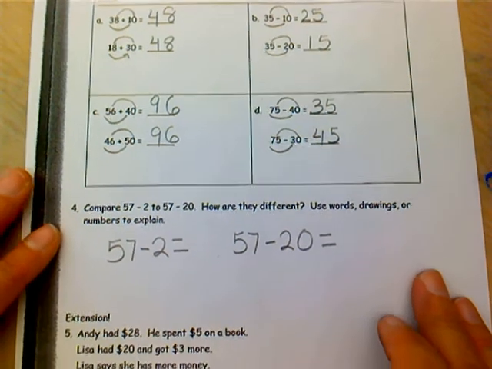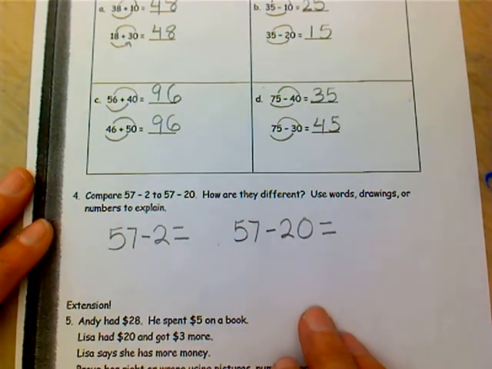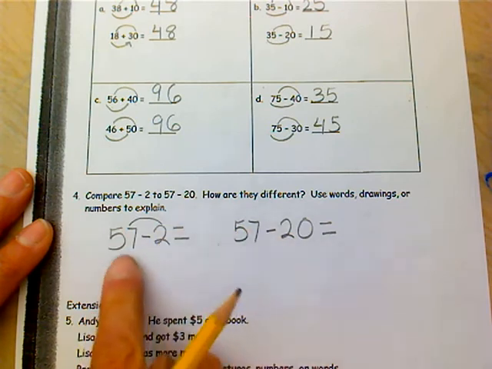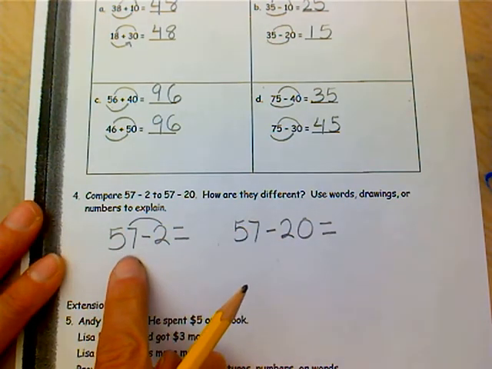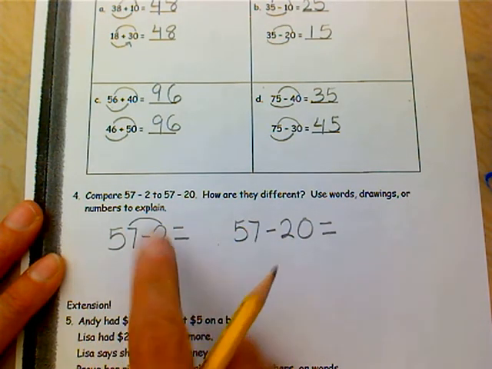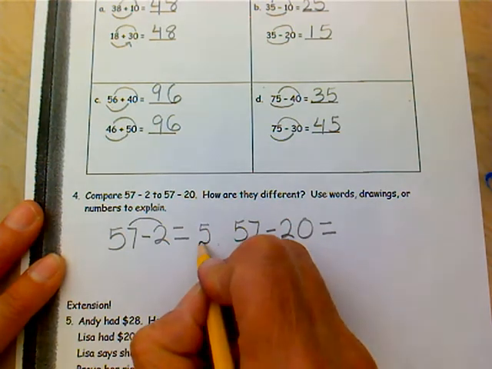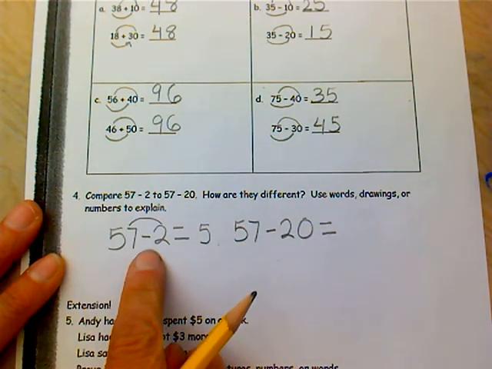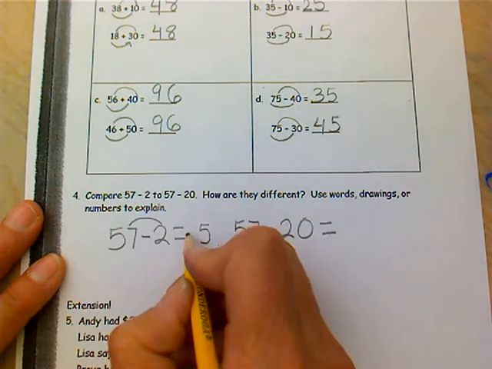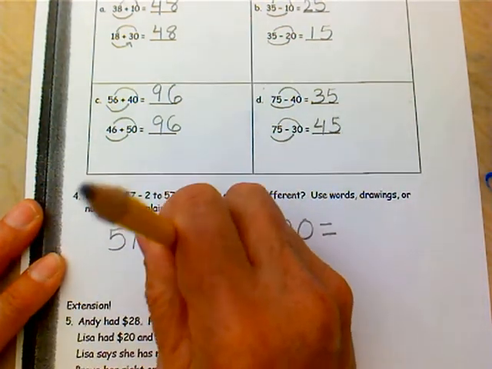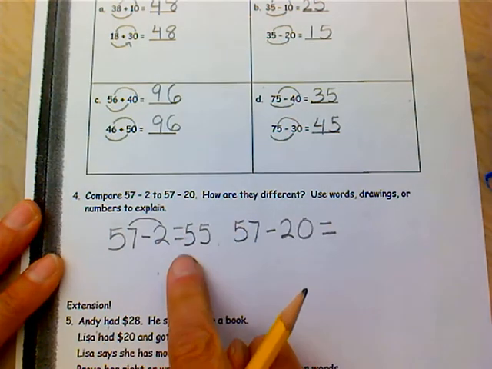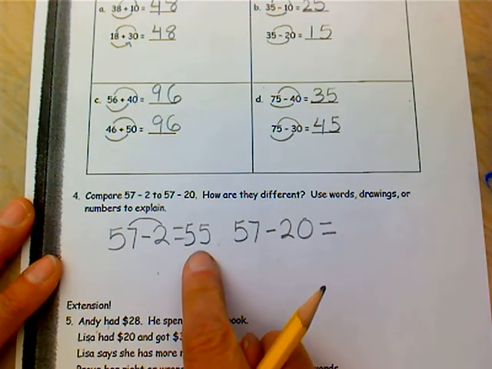All right. Excellent. Let's see what you came up with. Well, I'm going to start by taking away my ones and my ones. 7 ones take away 2 ones is 5 ones. And do I have any tens in my second number? No, so I'm going to take those 5 tens and they become 50. 50 plus 5 is 55.